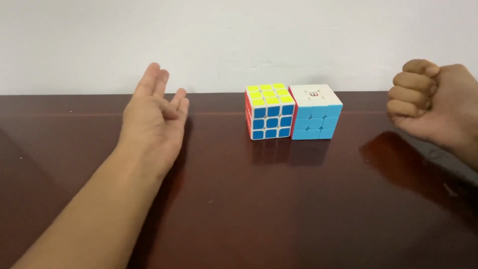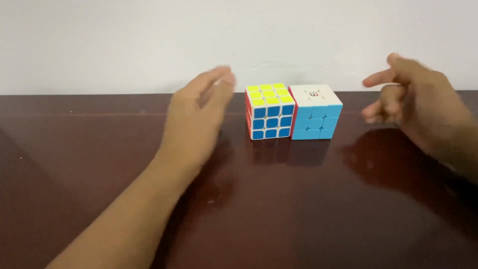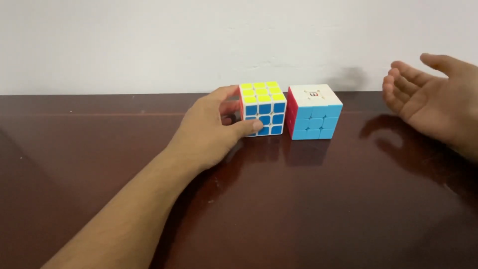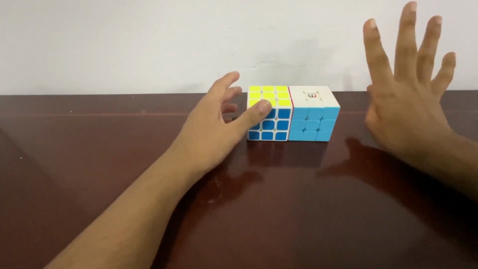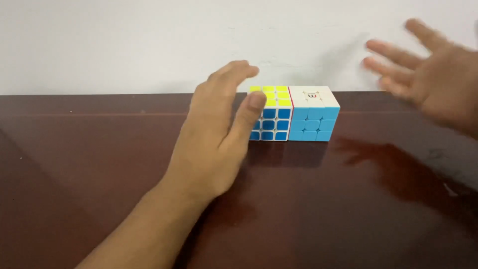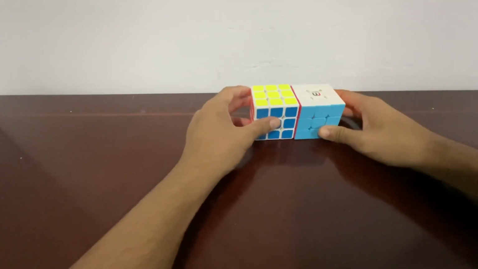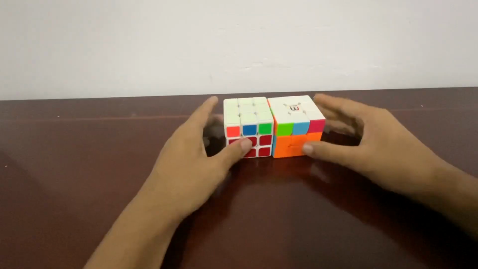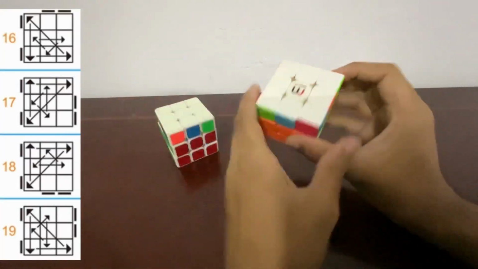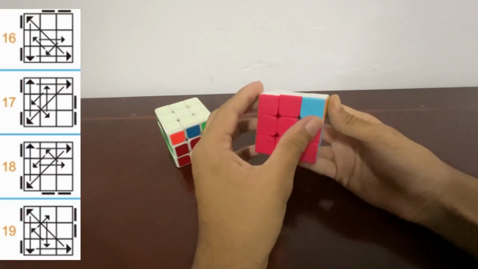I call them the big four because they're similar to each other. They're the same family, the same idea, and since there are four, we divided them into two sections, two parts. Now let's go to the cases. This is going to be the next pair of algorithms, and this is how you notice this algorithm.